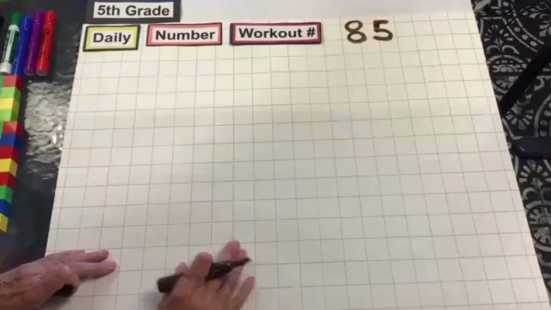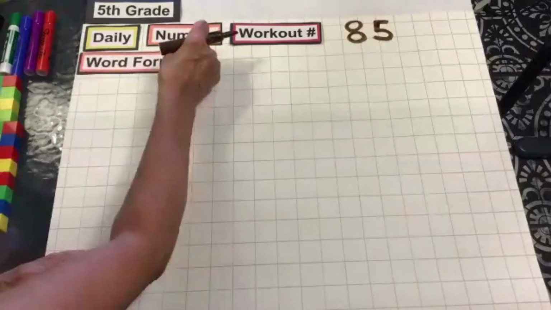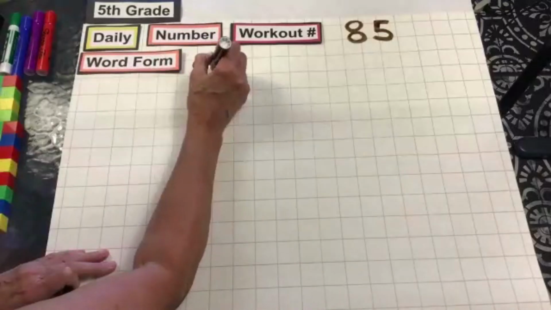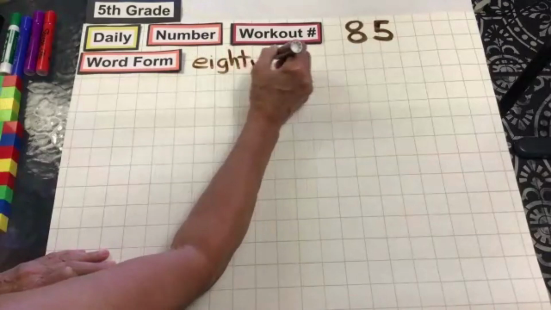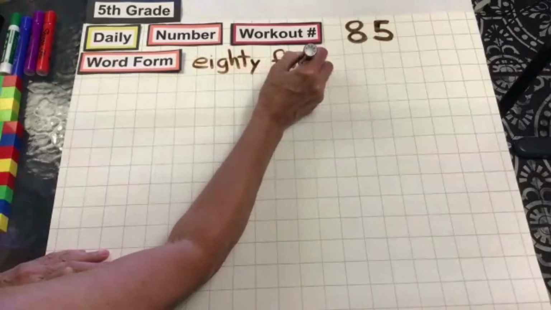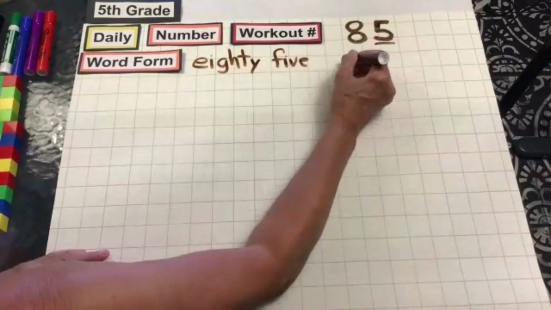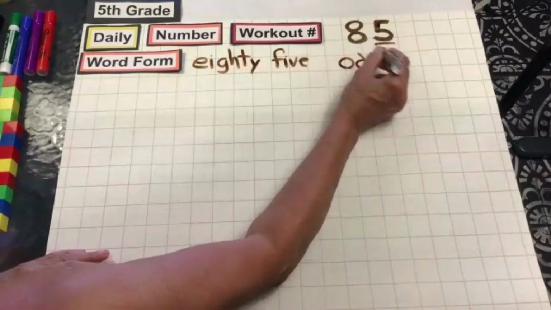We're on the number 85. So let's check to see how you did on writing the word 85. Pretty easy. The word form. And because it ends in a 5, it is an odd number.